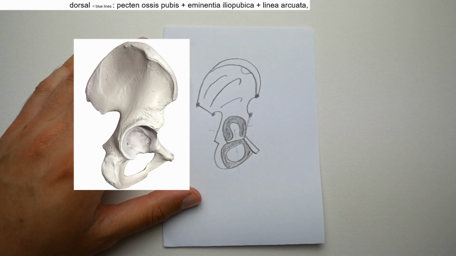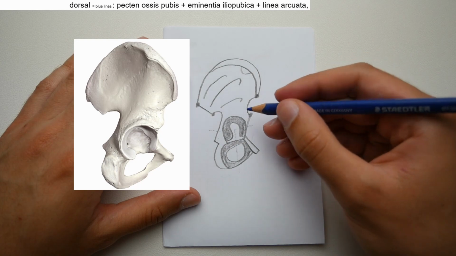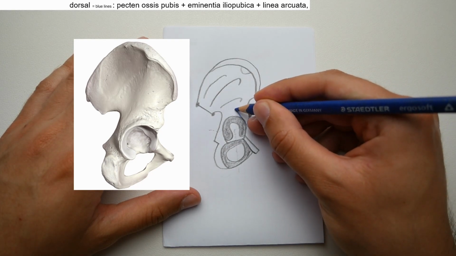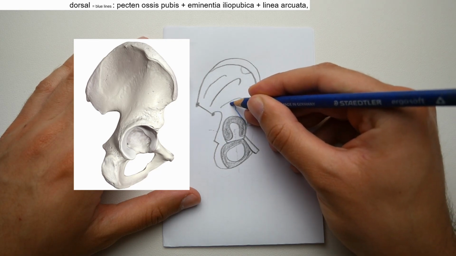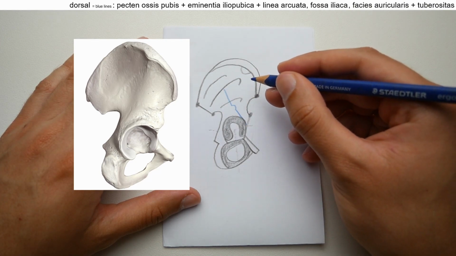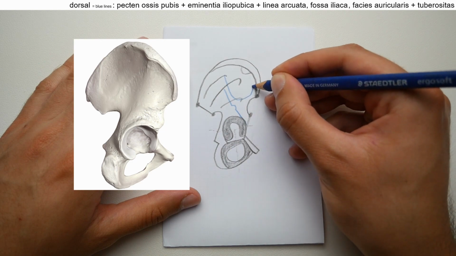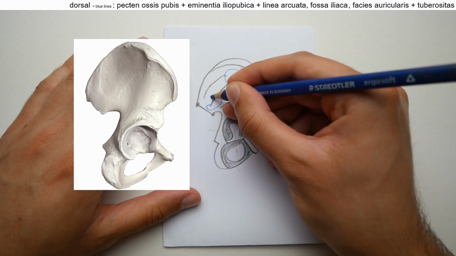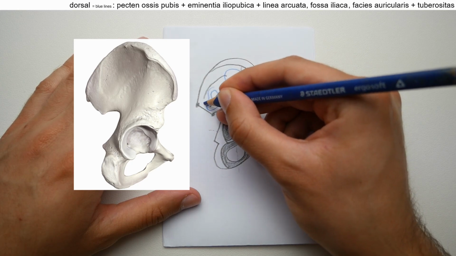The dorsal structures, shown in blue, are pecten ossis pubis, eminentia iliopubica, linea arcuata, fossa iliaca, facies auricularis, and tuberositas.